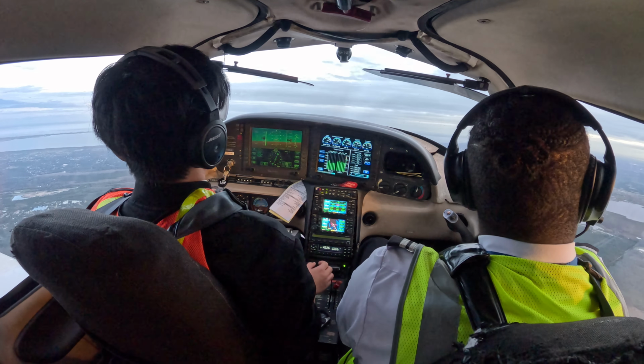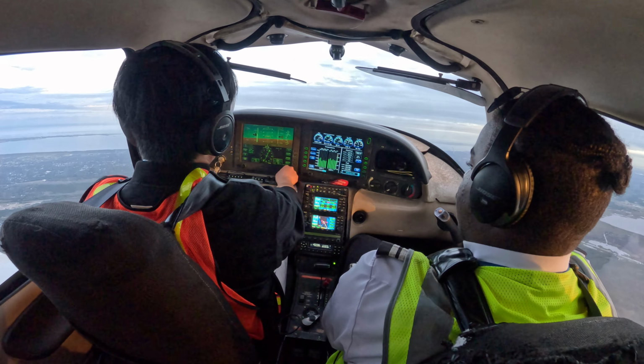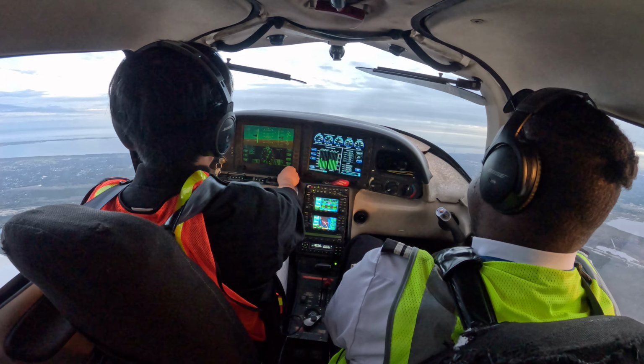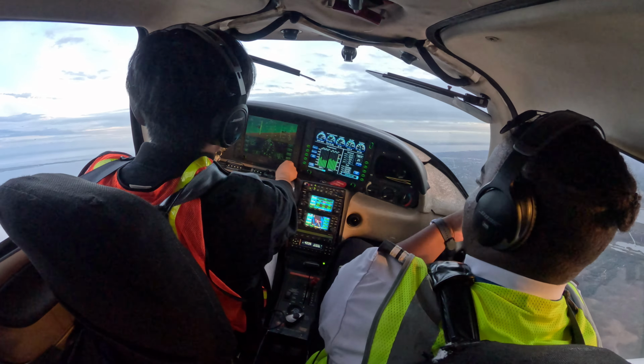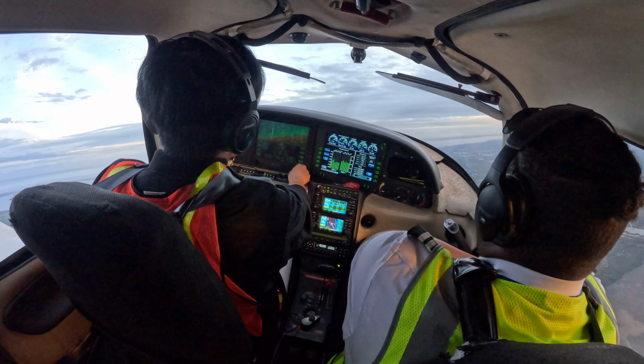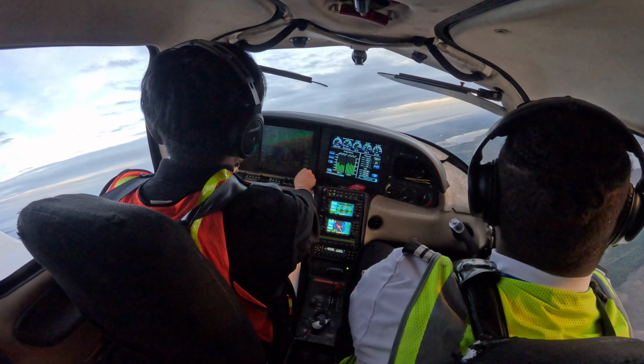Bucky 462, turn right, heading 280. Right heading 280, Bucky 462. Yeah, I just wanted to verify the heading with them because I thought they would have put us turning that way. Okay. But it's probably because of those tall towers.